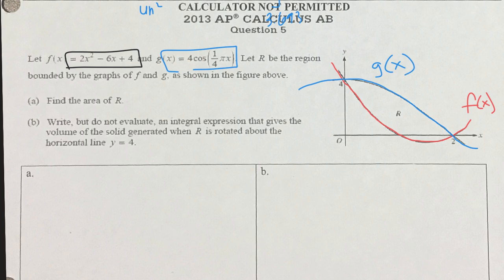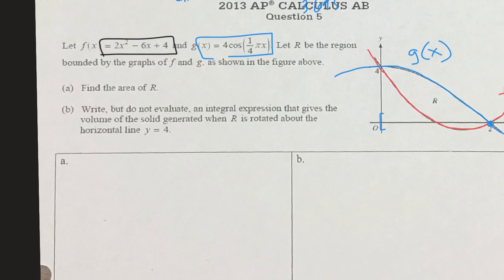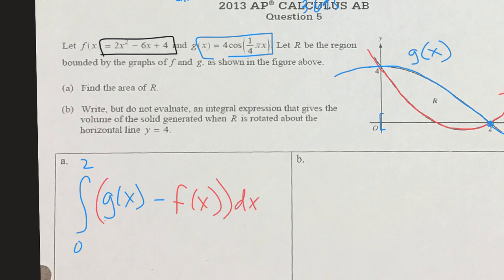Okay, so g is above f on this interval, I guess from 0 to 2, since that is what we have on your paper. So the area of R is the integral from 0 to 2 of the top function, g of x, minus the bottom function, f of x. This is all you need to put if you're doing an FRQ in calculus. They know that g of x belongs to this one, and f of x belongs to that. So all you have to do for AP is write down the function names, and that's good enough.